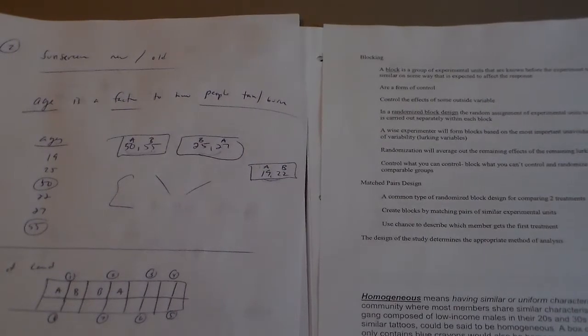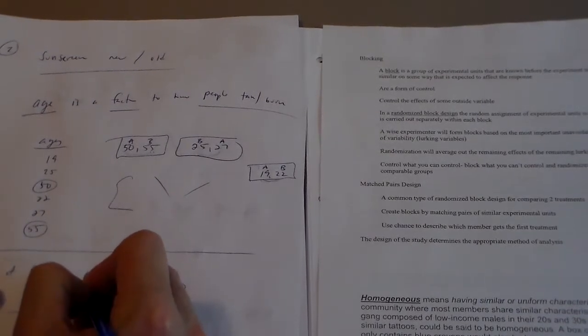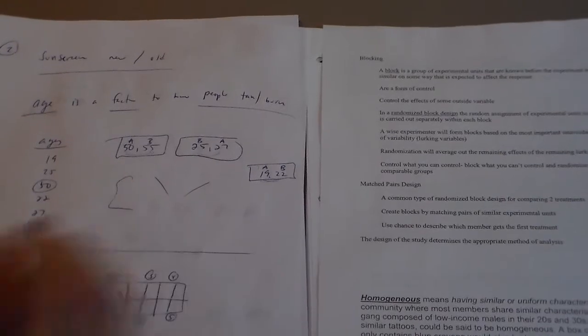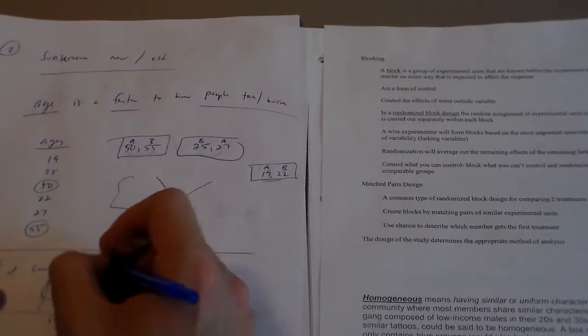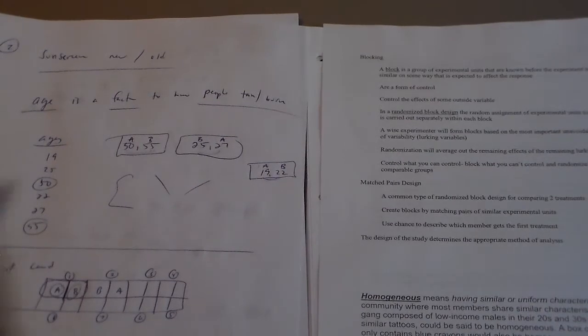So that's another example of matched pairs. We took the thing that we were trying to measure, the experimental unit, and we split it in half, and we put one thing on one side and one thing on the other, together. Matched pairs, you match two pairs together.